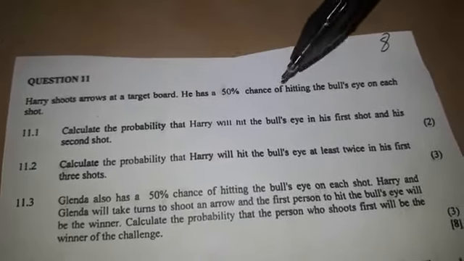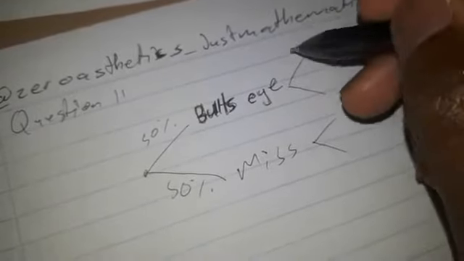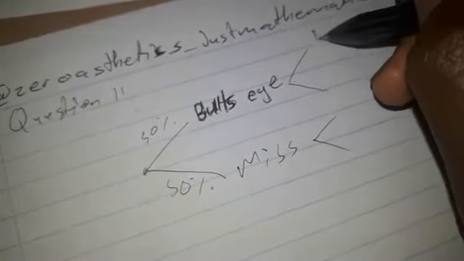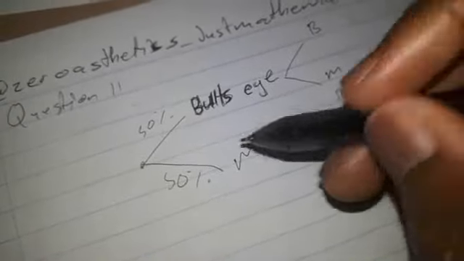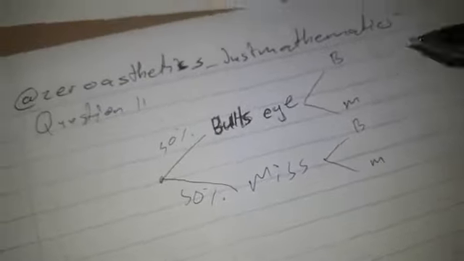So this is like one shot. The more he shoots, it doesn't matter. He will still have a 50% chance. So this is a bullseye, this is missing. This is his first chance, and then when he does it for the second time, it goes on and on. So, okay, this guy's pretty good, I guess.